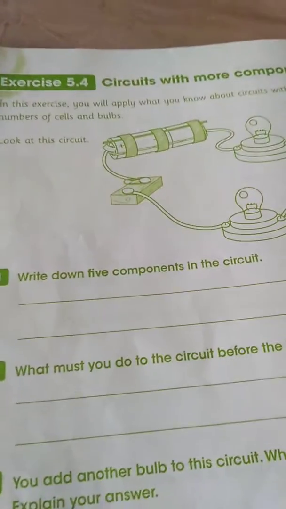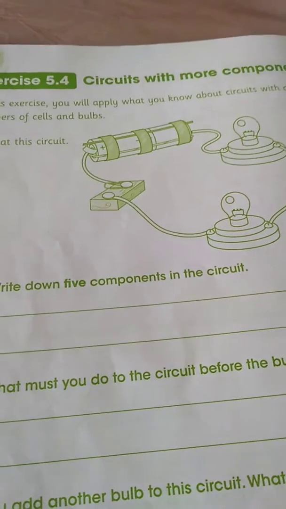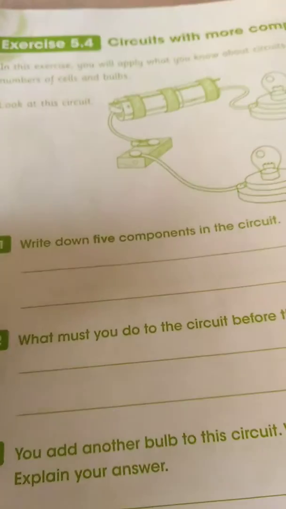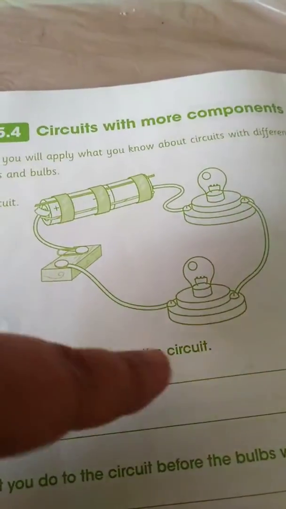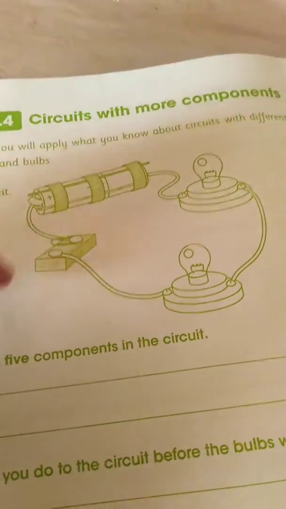You have to answer these questions in the book, and then do the workbook page. The page number is 46, 5.4, circuits with more components. Very easy questions. Write down the 5 components in the circuit. Components means the parts. How many parts are there in the circuit? Like batteries, bulbs, holder, wires, switch. All these things are the components.